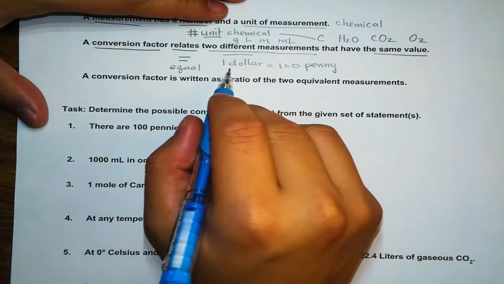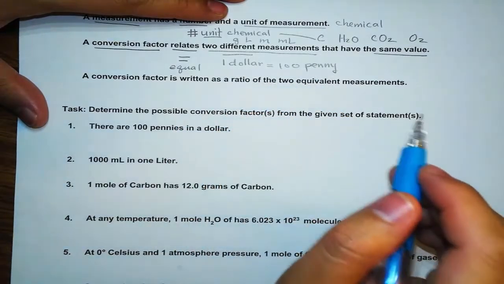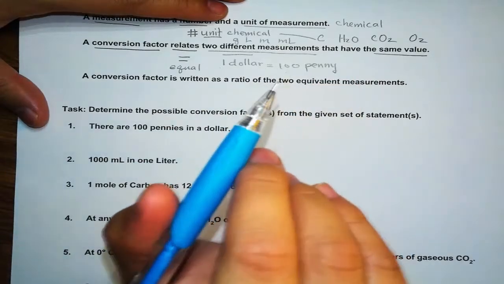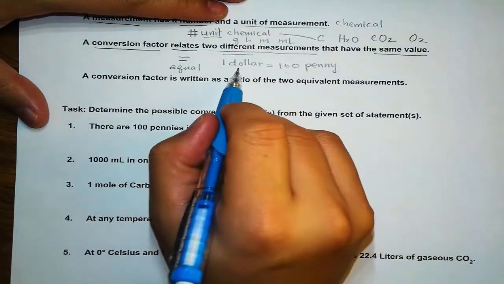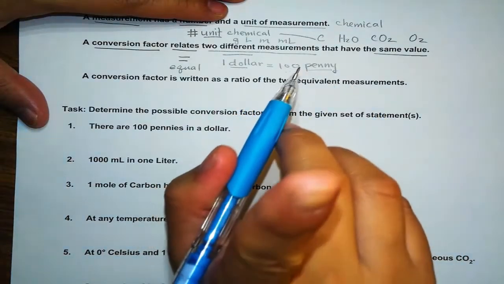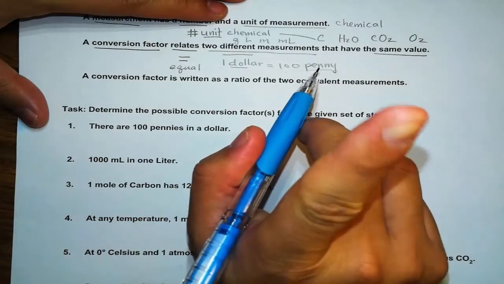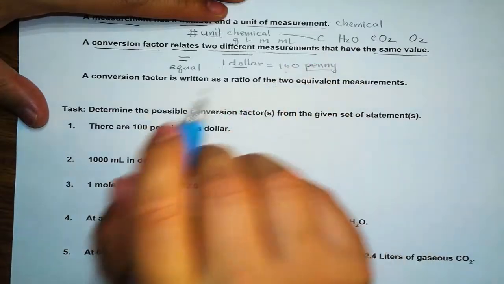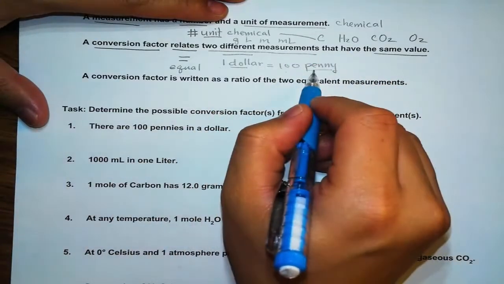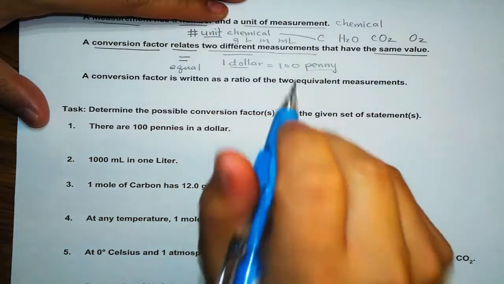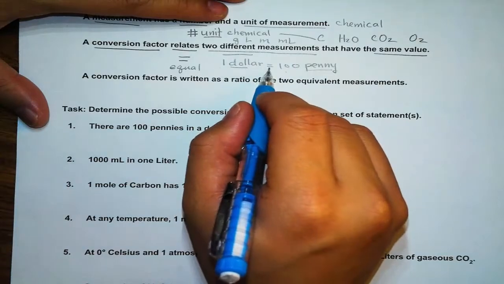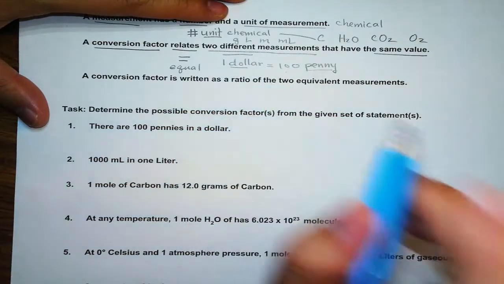Notice how these are two different measurements. How do you know? First of all, the number is completely different. But in most cases, this is where it's tricky: the unit is different, because the unit also has a value to it. For instance, 1 penny is a lot less than $1. So because the units are different, you have the opportunity of having two different measurements that are equivalent, or in this case, equal to each other.